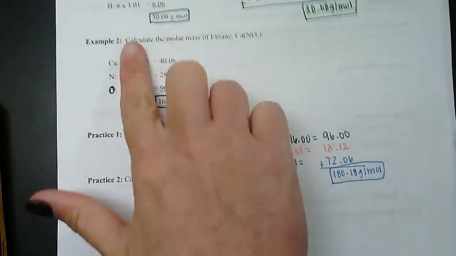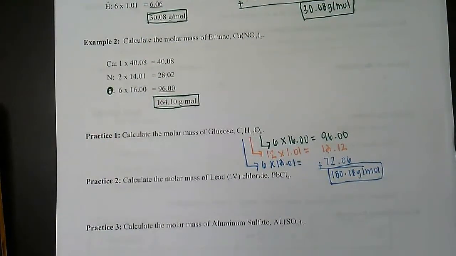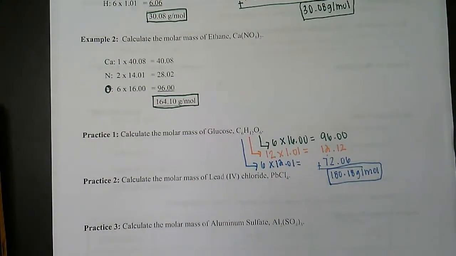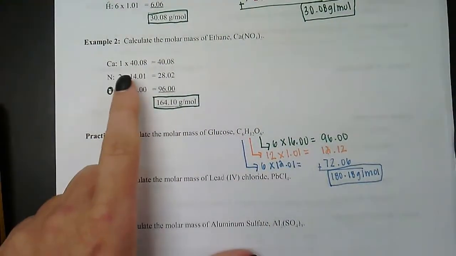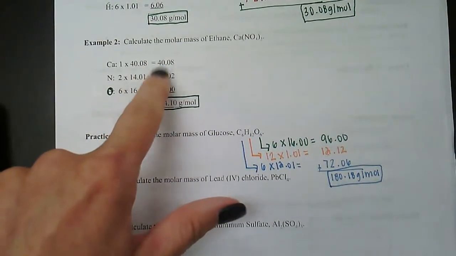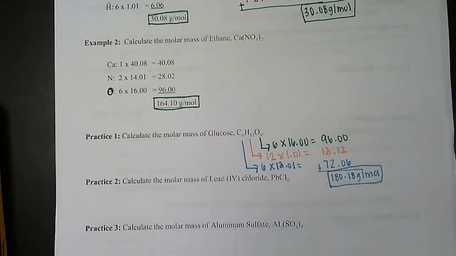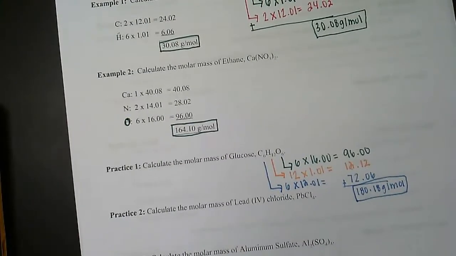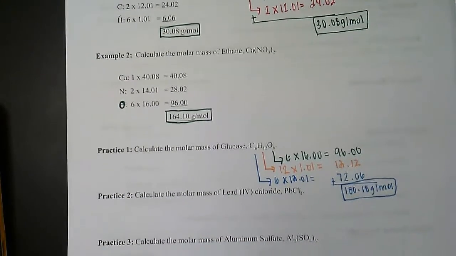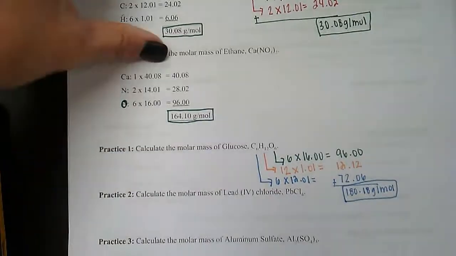You can do it this way if you'd like, completely up to you, but you do have to show your work, whether it be how I do it, how Ms. DeLong does it, how Coach English does it. There needs to be some type of work shown: what element you have, how many you have, the mass of it, and then the total, and then adding them all up to get your molar mass. Okay, let's keep trucking along with practice number 2. Actually, I'm going to skip down to practice number 3, so y'all can do practice number 2 on your own.